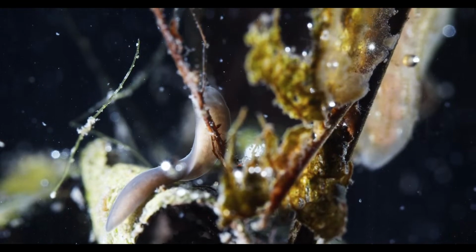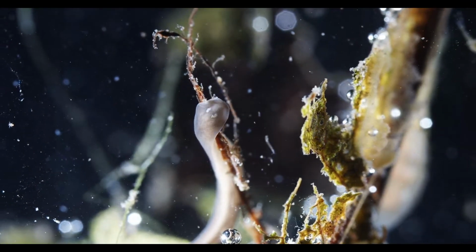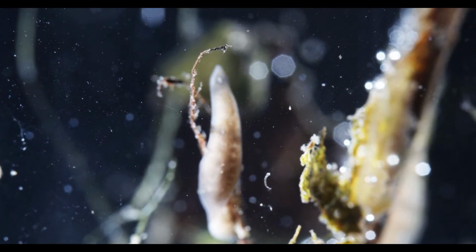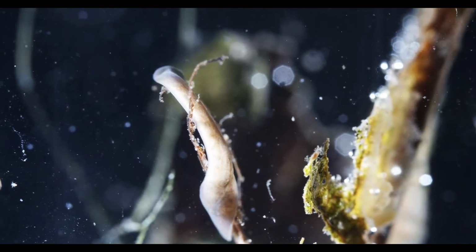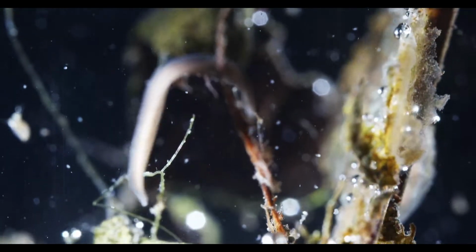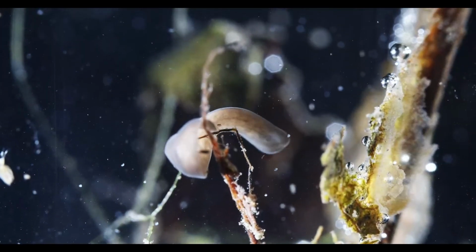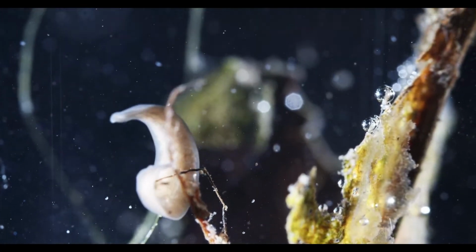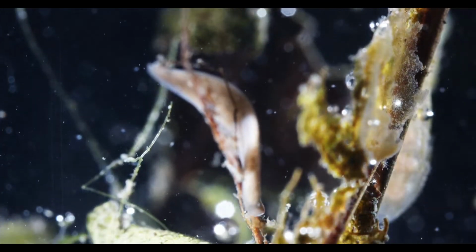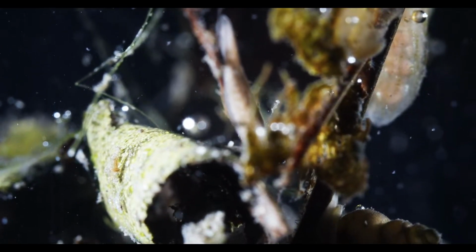Eyes is a kind of big word for these things. Ocelli, they're also called, I think. Simple eyes or cup eyes. There are different kinds of flatworms, I think. But it's active, this guy, eh? Looking around. No, that was a dead end, apparently.